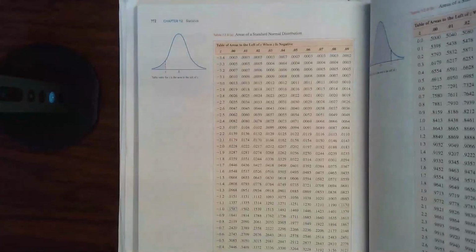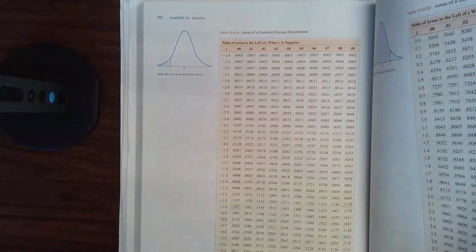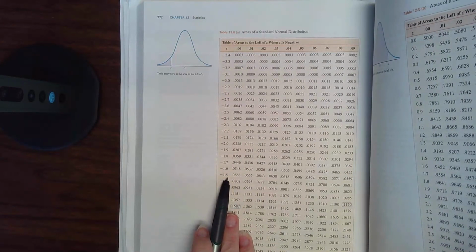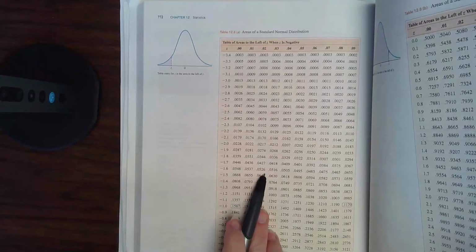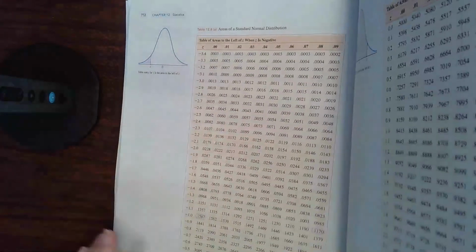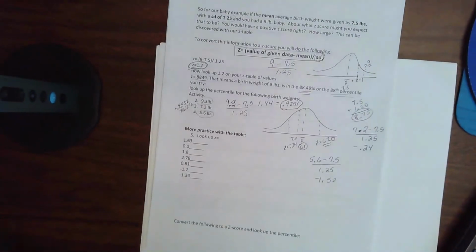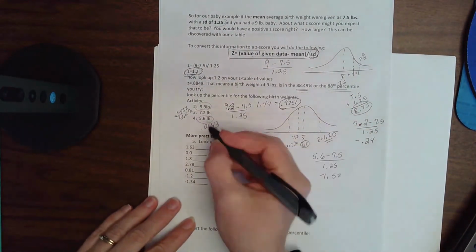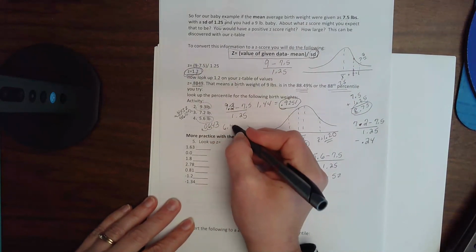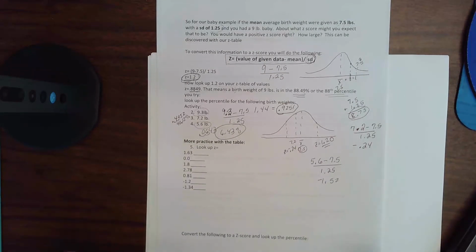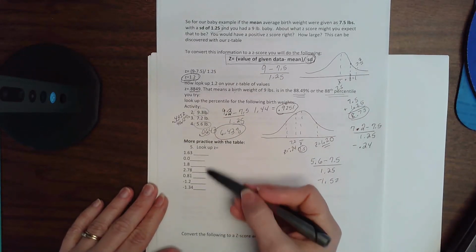I hope this isn't driving you crazy, this back and forth here. You'll have to do that with yours too. Negative 1.5, and then that's 0, 1, 2. Should be this value right here, 0.0643. All right, and then as a percent, moving to the right, that's 6.43%.